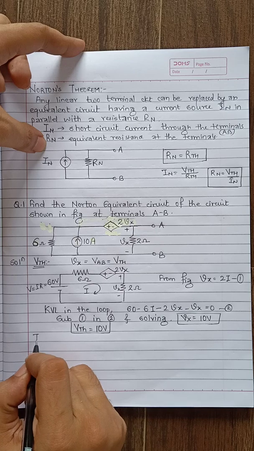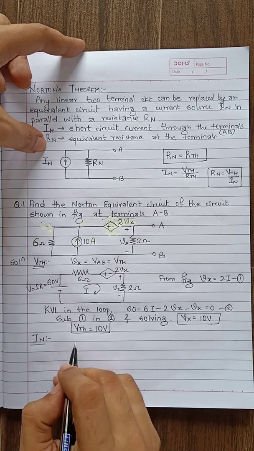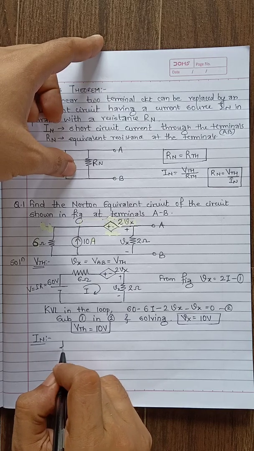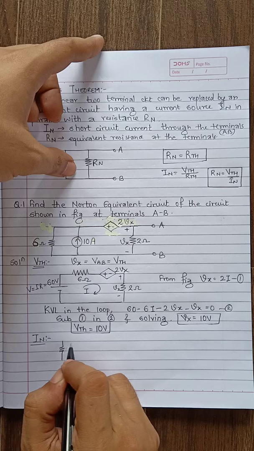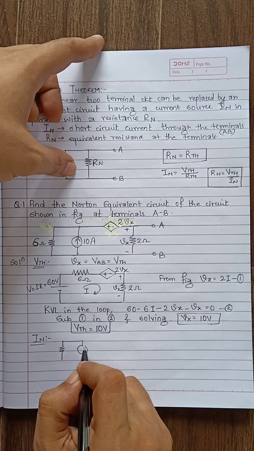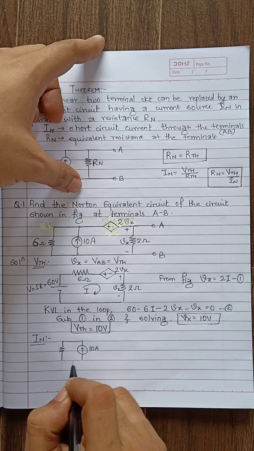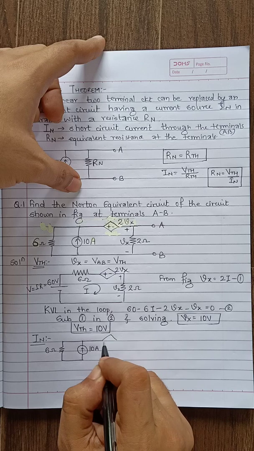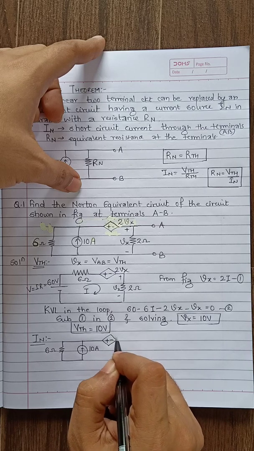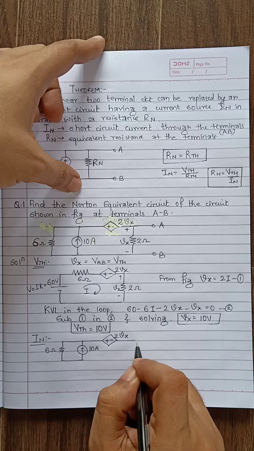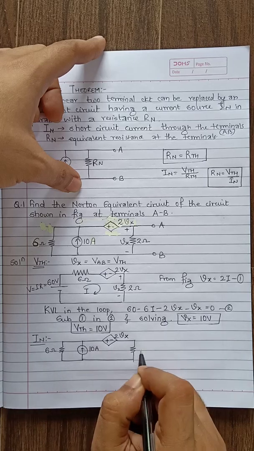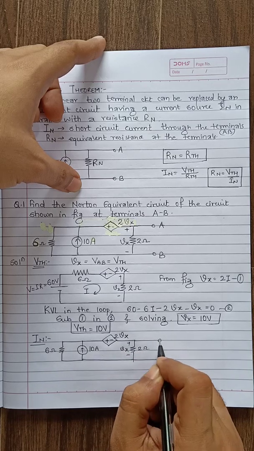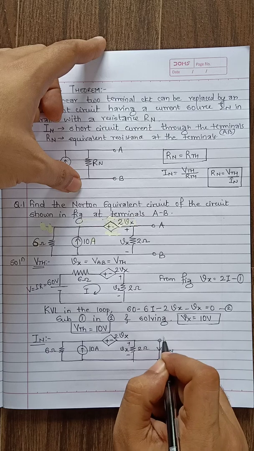So the equivalent circuit for finding In will be: 10 amperes, 6 ohms, plus minus 2 times Vx, 2 ohms, plus minus Vx, and terminals A and B will be shorted and the current flowing will be In.